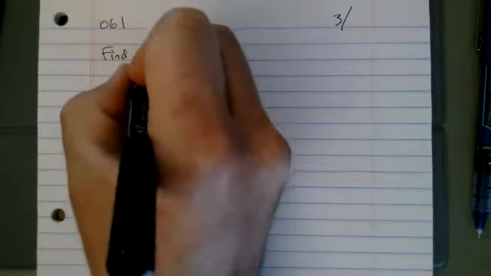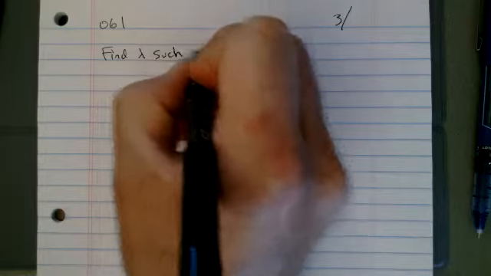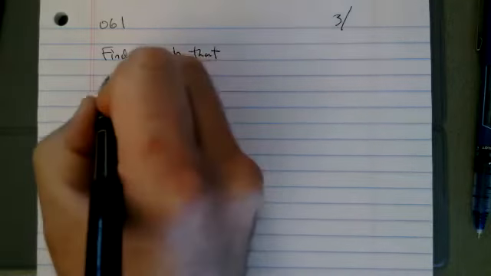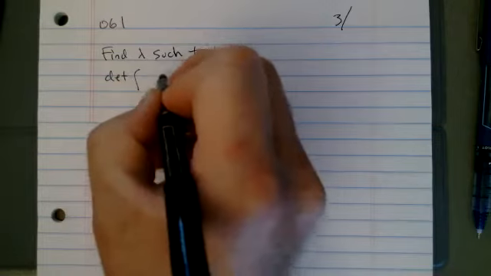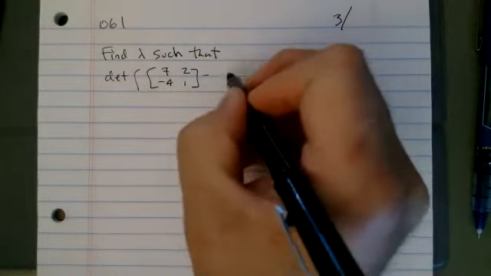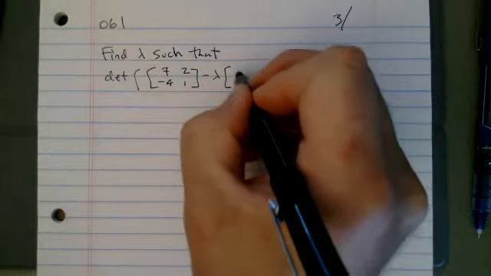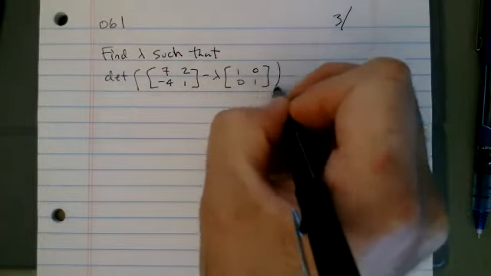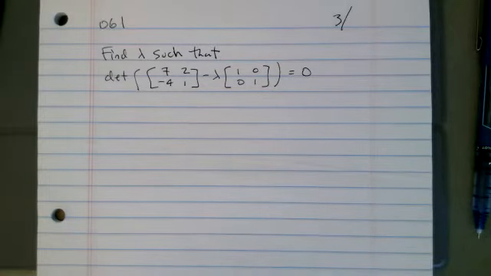So we're trying to solve for lambda. We want the determinant of A, which is 7, negative 4, 2, 1, minus lambda times I, which is 1, 0, 0, 1, equal to 0. Here's A minus lambda I with this matrix A plugged into it.